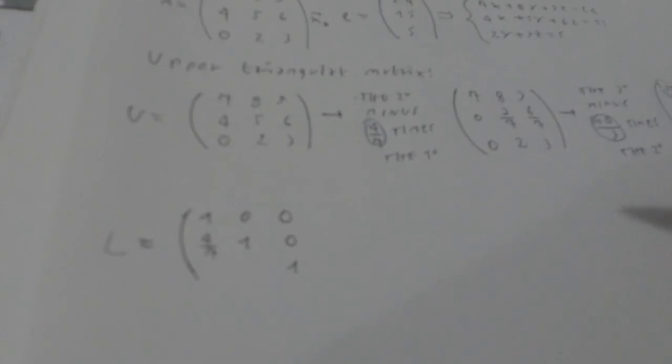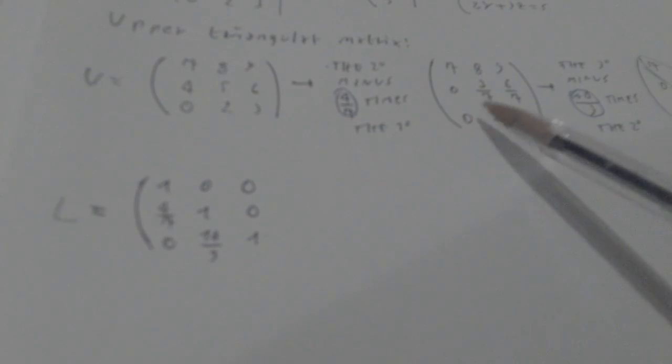So this is the upper triangular matrix. Your lower triangular matrix is going to be the identity matrix, as I said. So 1, 0, 0, 1, 0, 1. And I'm going to use the multiplicators, so 4/7, which is this one, and 14/3, which is this one. This one here is going to be a 0, because we already got a 0 here, so we didn't have to do anything.